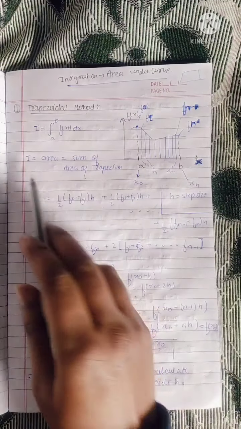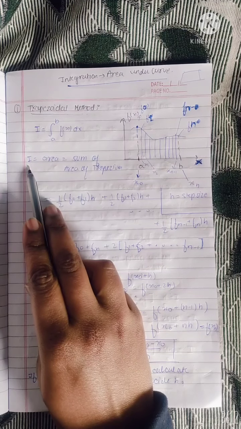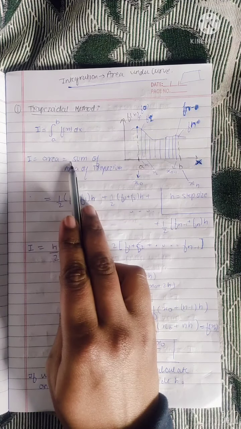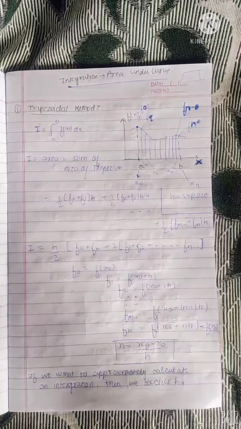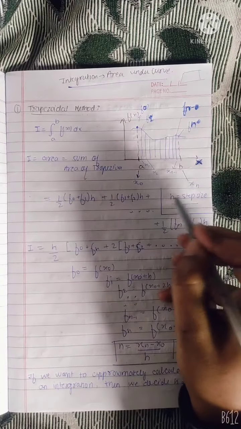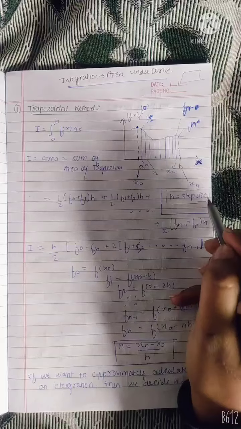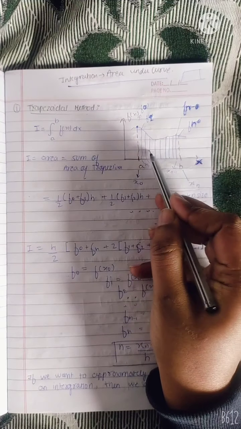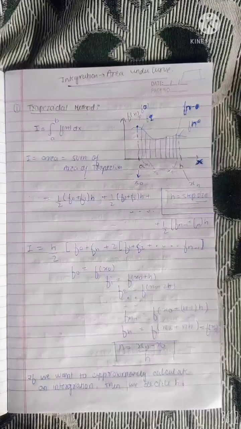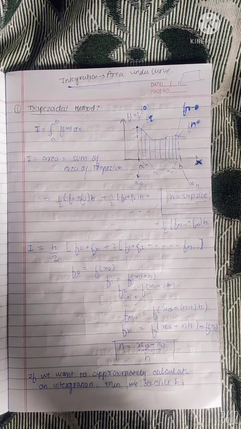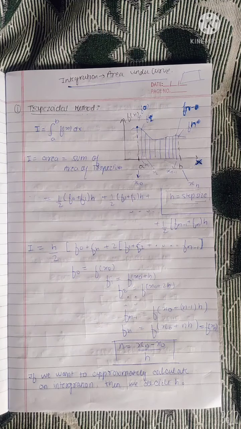So what is I? I is the area, which is equal to the sum of the areas of the trapeziums. We need to know that h is the step size. Step size is this distance, and it is fixed under this method. We need to take intervals of regular size.